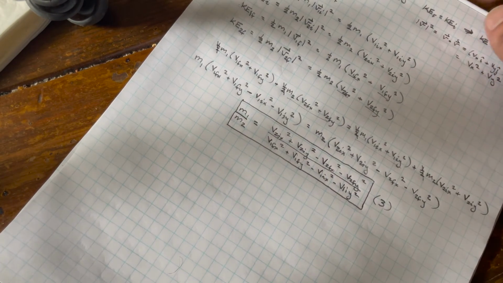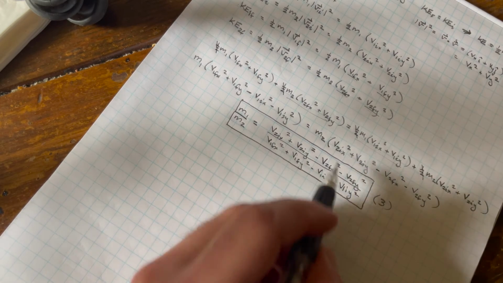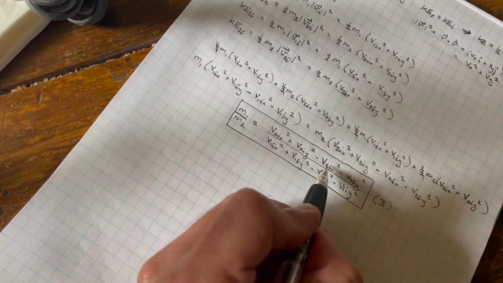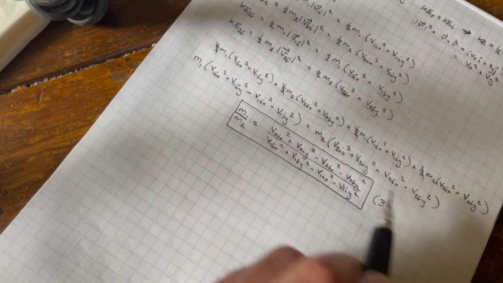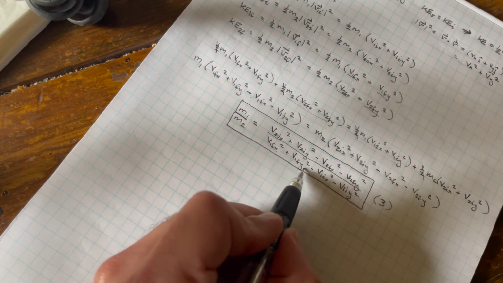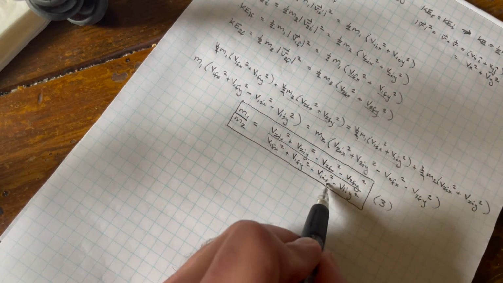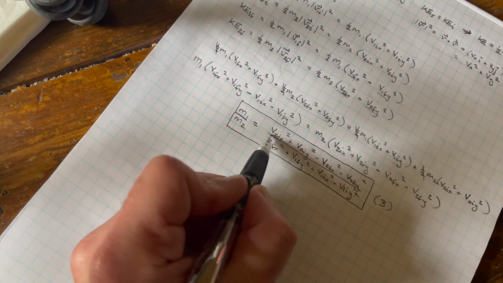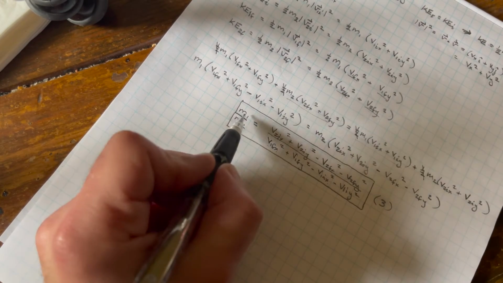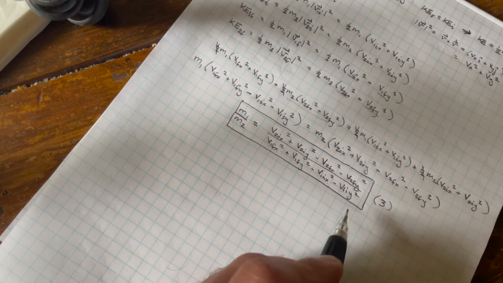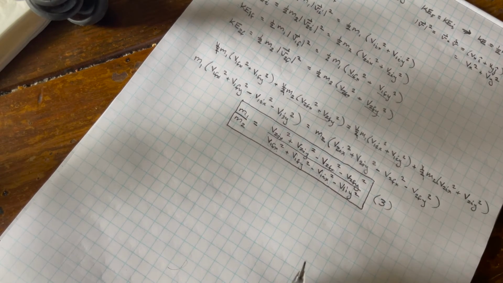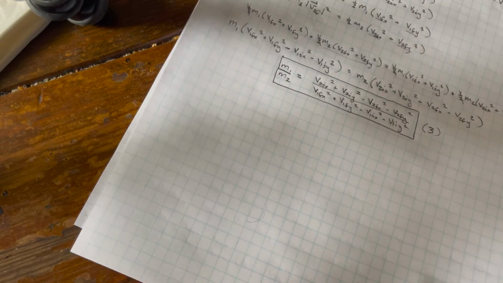Okay. And we've got 4 unknowns: v2fx, v2fy, v1fx, v1fy. We know v1ix, v1iy, v2ix, v2iy. We know m1 and m2. So 4 unknowns, but 3 equations. So how do we solve that?